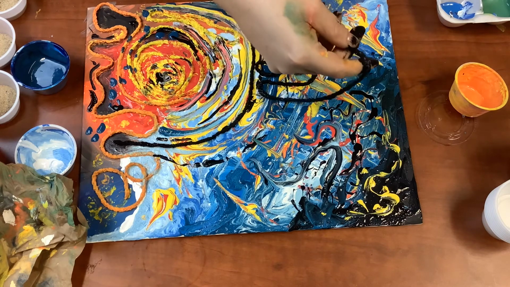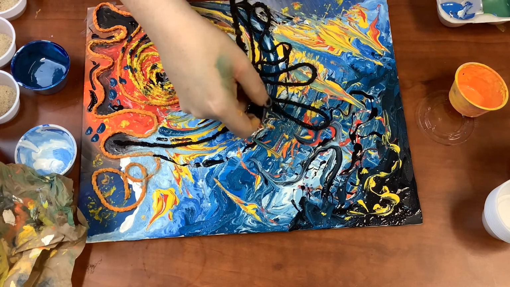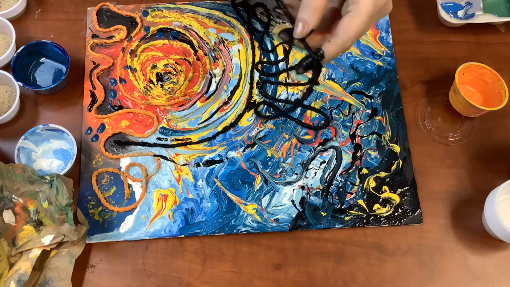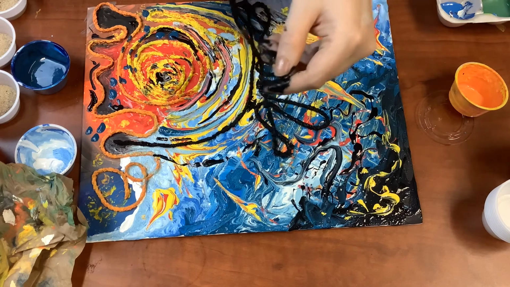I like this grittiness to this now. It's so gritty. It's very chunky. Whoop.